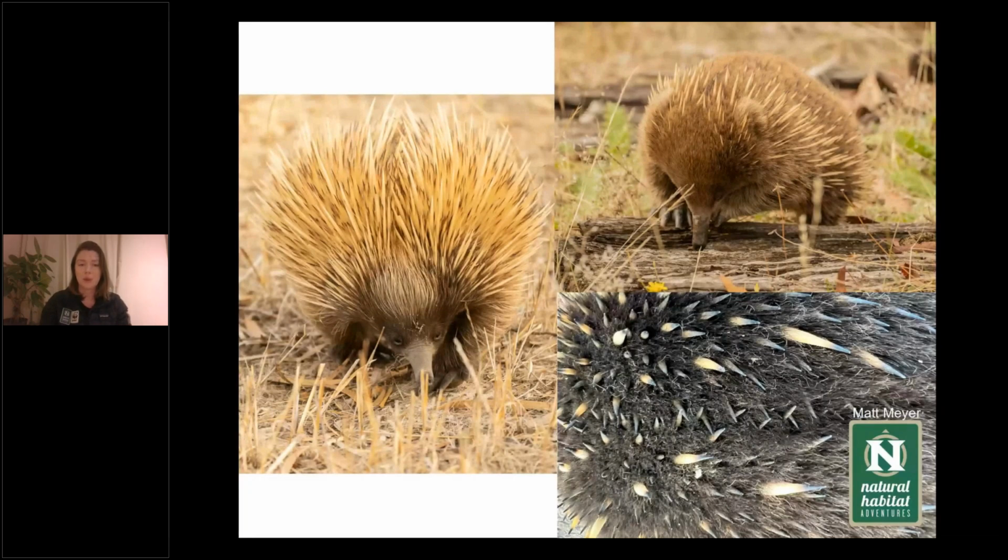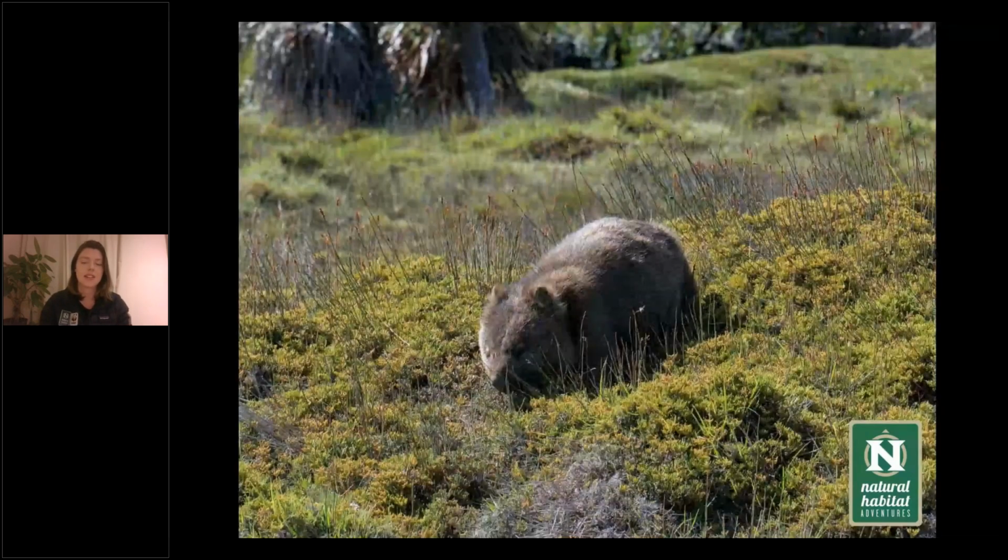We see our lovely wombats as well. This is again down in Tasmania, and Cradle Mountain is our best opportunity to see wombats on our NatHab tours, which is why we go for our Australian South and Ultimate. They're very, very cute. And just this dense block of muscle and fur, really, really well adapted to the cold. They burrow under the ground where the temperature can be a bit more consistent.